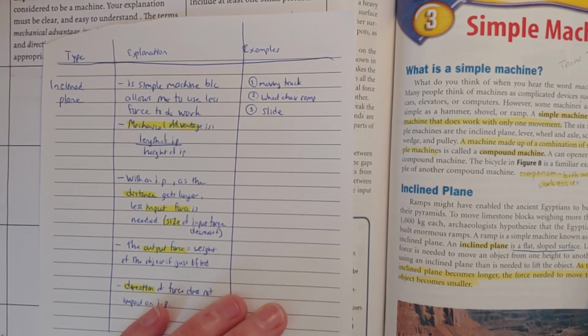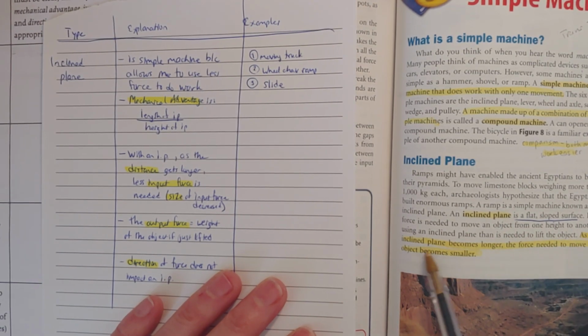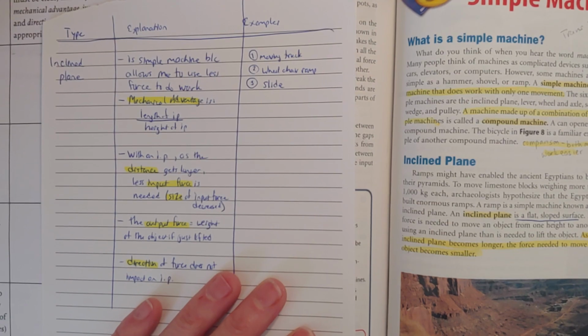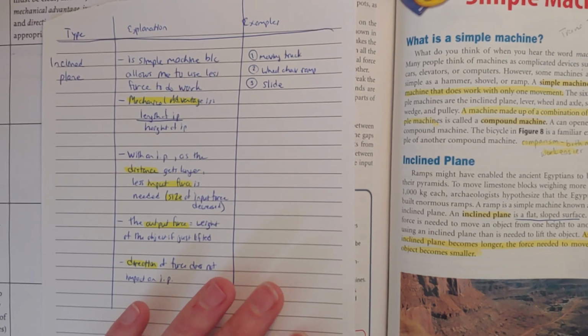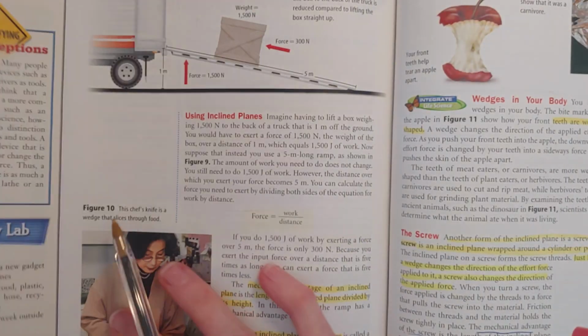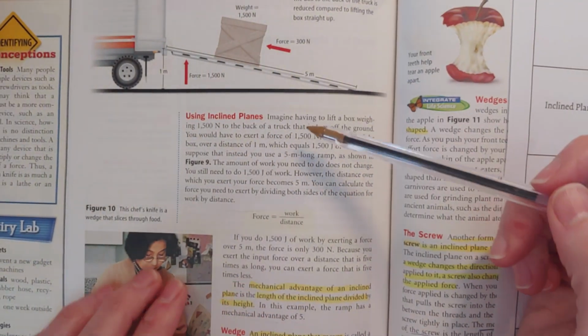This is the key here for inclined planes. As the inclined plane becomes longer, the force needed to move the object becomes smaller. So the longer the inclined plane, the less input force you're going to need. And this example right here on this page is fantastic.